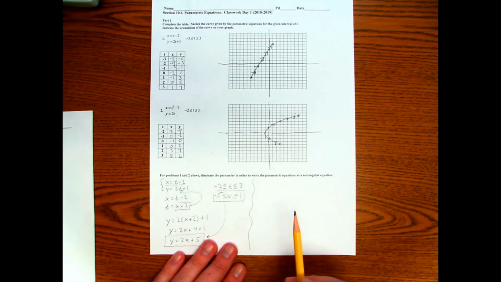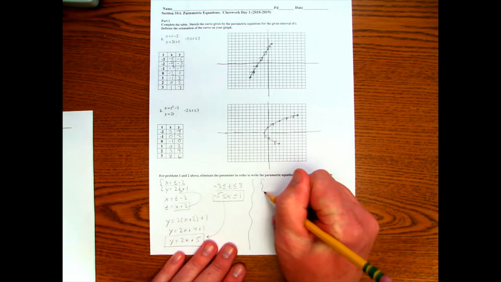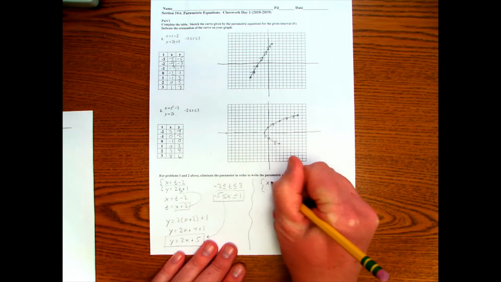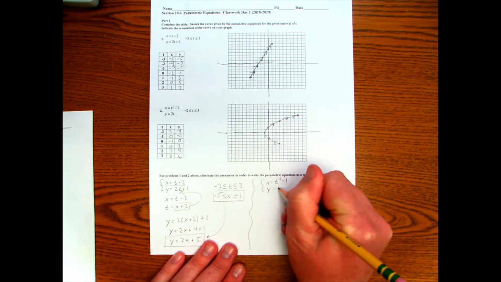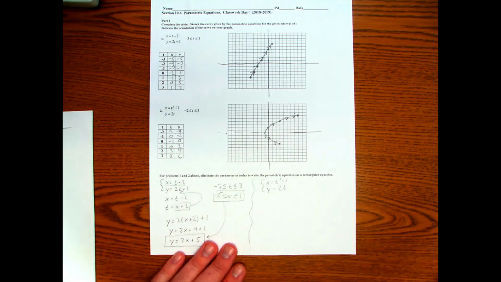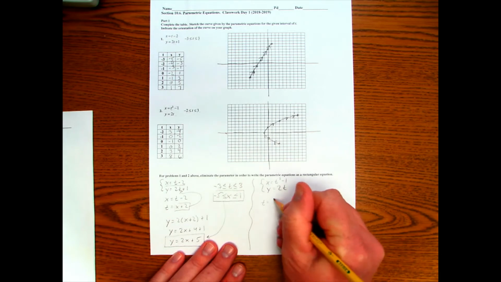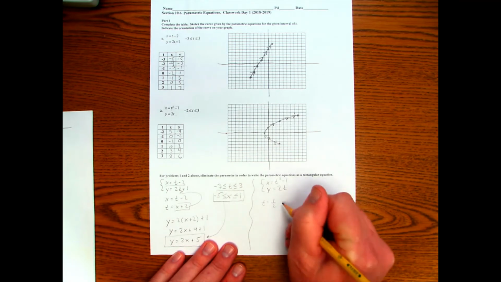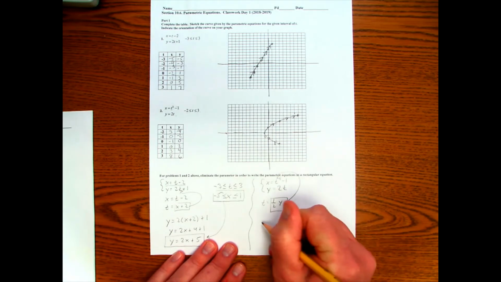Okay, number 2. Same set of instructions. We want to take this set of parametric equations and write them in rectangular form, which means we want to get rid of the parameter, which means we want to get rid of the t. So the cleanest way to do this is I'm going to take the bottom equation, solve that for t. That can substitute in here.